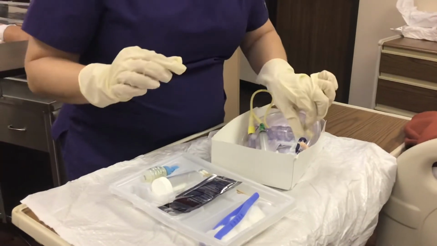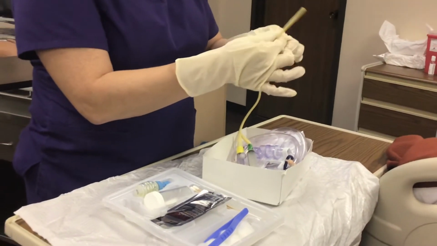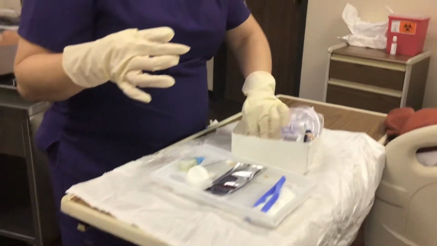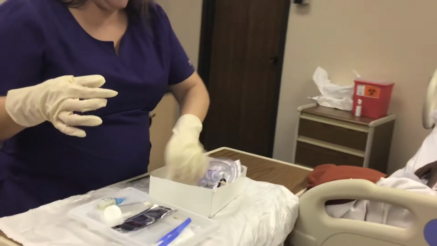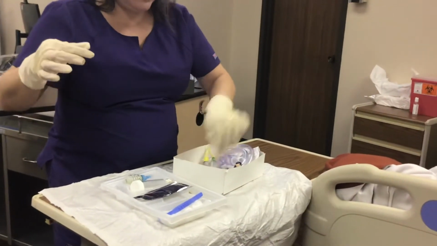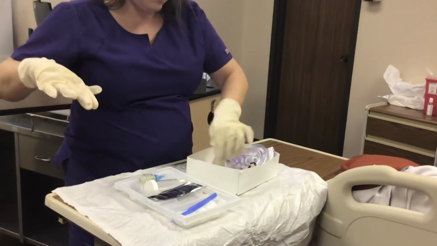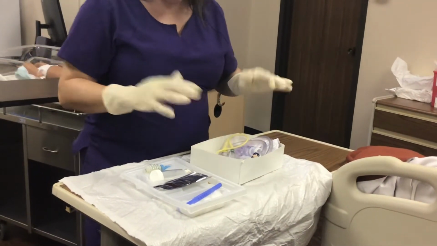Okay, I'm going to take the catheter tip 3 or so inches, and I'm going to get it all lubed all over without hitting myself or coming out of the sterile field. Okay, I'm going to leave that right there.